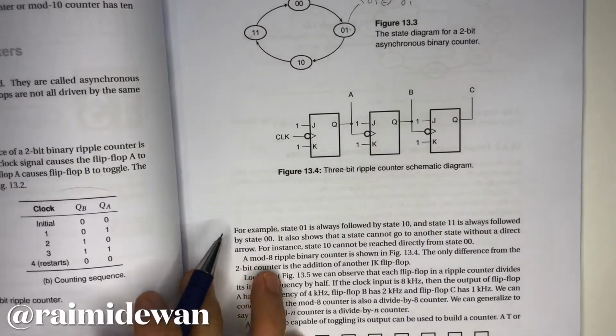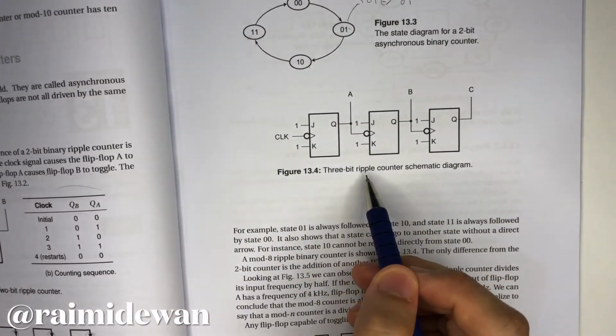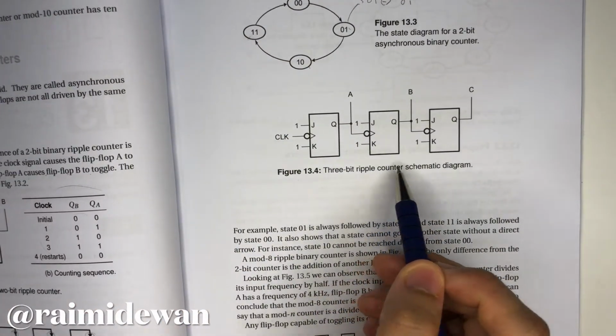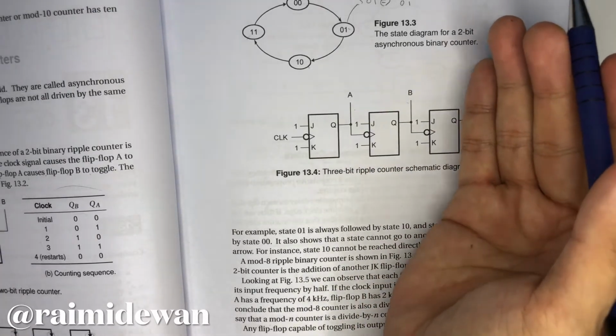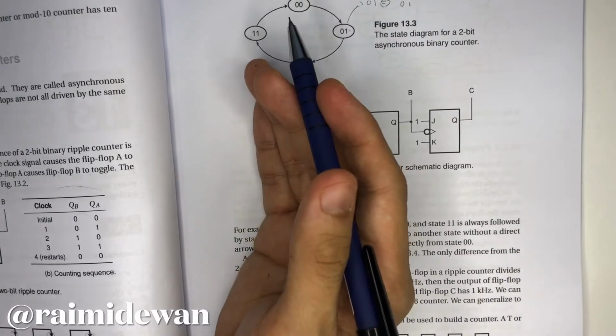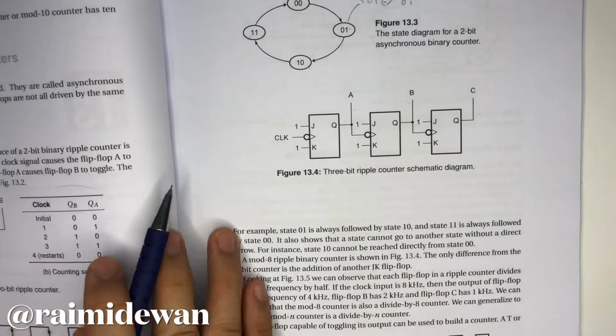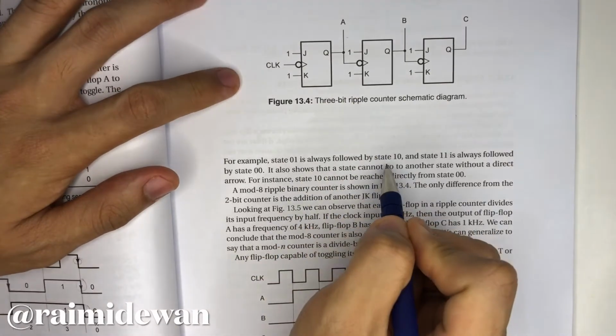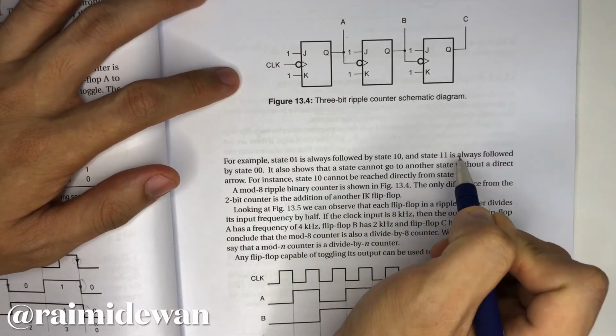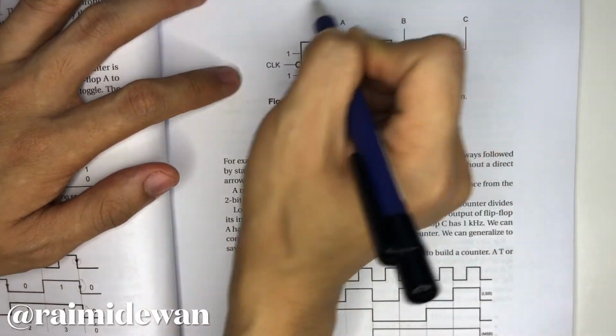Okay, now this shows the 3-bit ripple counter schematic diagram C, B and A. So means that your most significant bit is from here towards your least significant bits. Okay, now, for example, state 001 is always followed by state 010, and state 011 is always followed by state 100. So you can see they are in a loop.